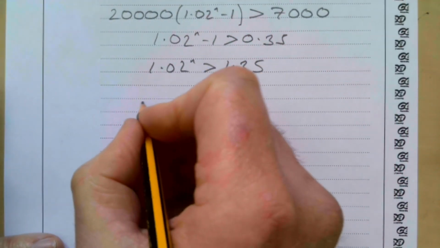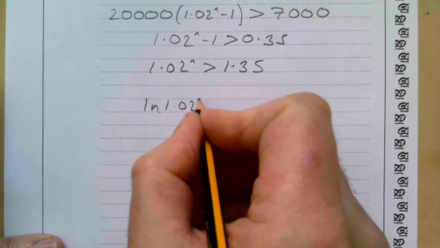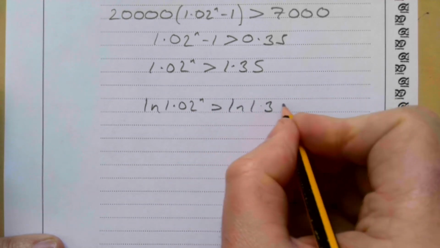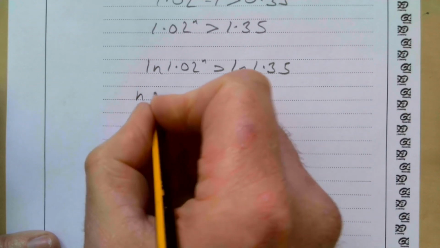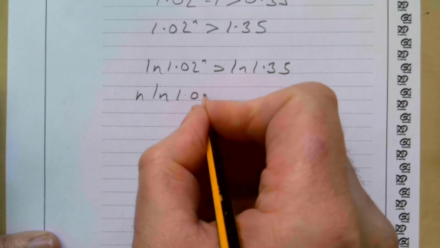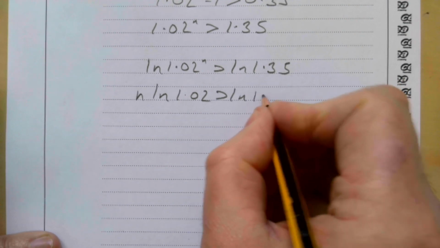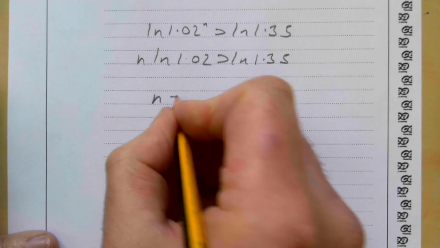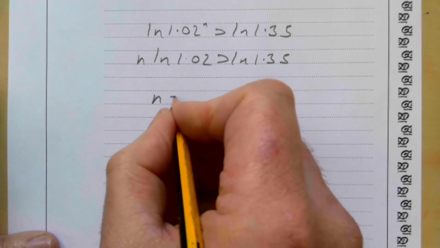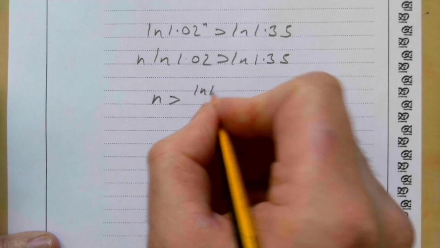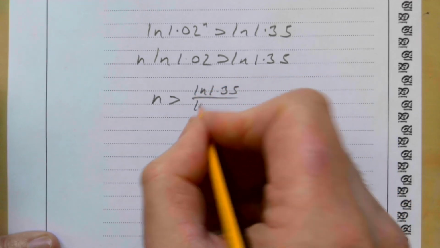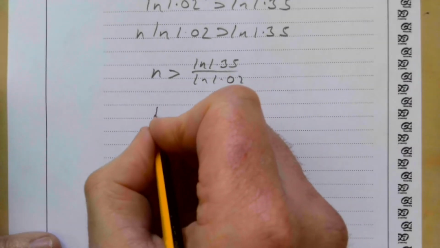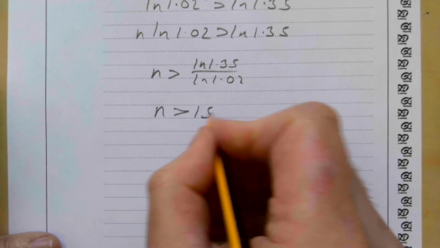Taking the logs of both sides, ln 1.02 to the n is greater than ln 1.35, n ln 1.02 is greater than ln 1.35, and n is greater than ln 1.35 all over ln 1.02, and that is 15.2.